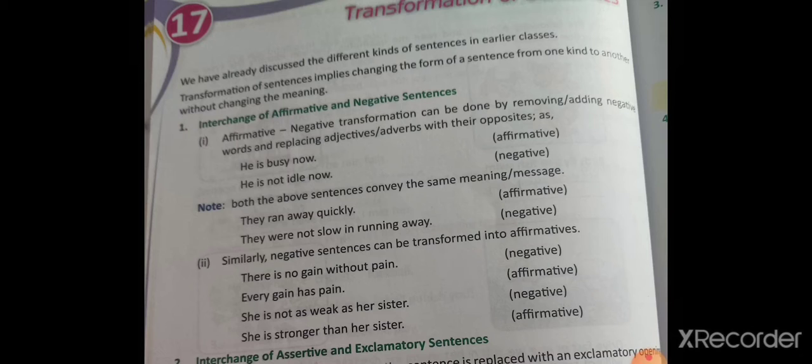Simple. There is no gain without pain. Every gain has pain. Both have the same meaning, but in the negative sentence there is some negativity, and in the affirmative sentence there is positivity. Okay, she is not as weak as her sister. This is negative because here we are using not. She is stronger than her sister, which is affirmative.